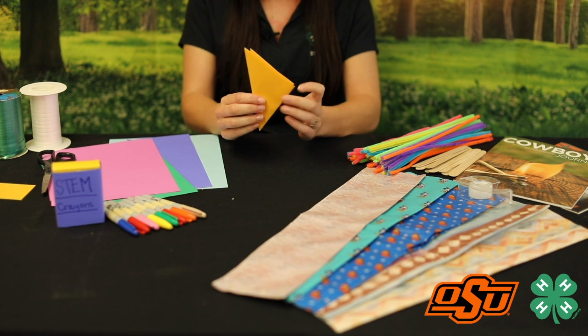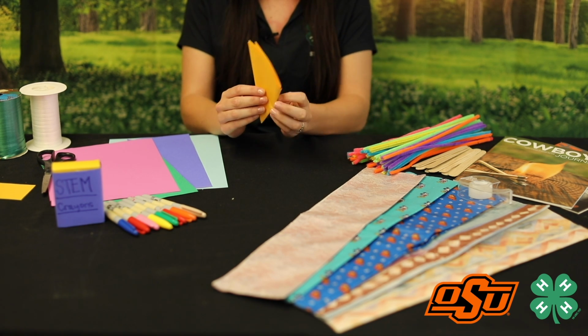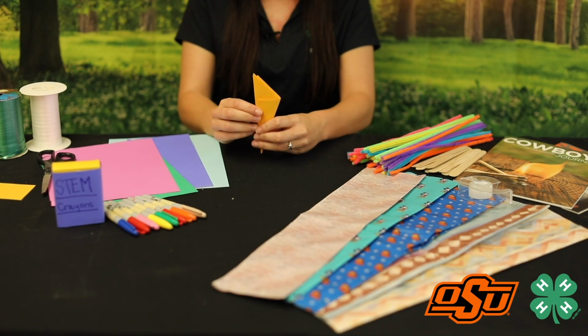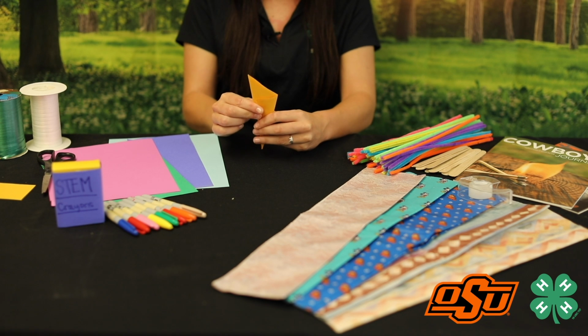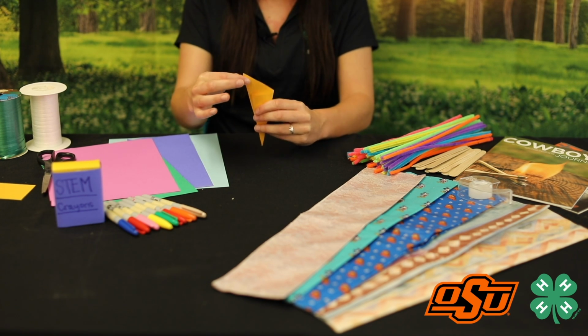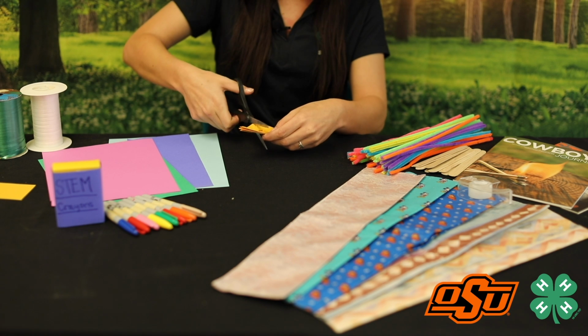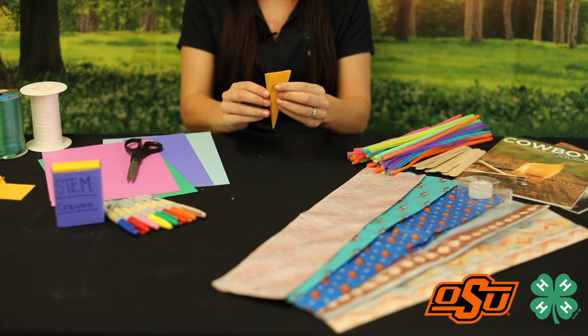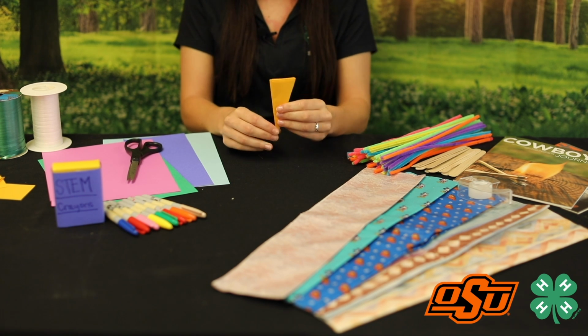Now you're going to bring the short side, which is this one, toward the paper's longer side. Now that we have this shape, we're going to cut across the horizontal line right here and get rid of this excess paper. Okay, and now that we have this shape, this is where you can start being creative.